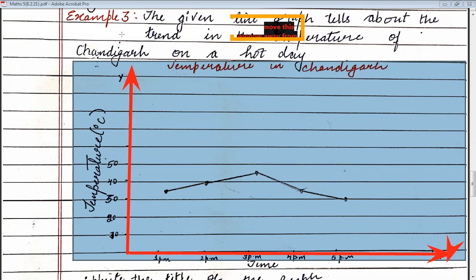Okay. So now let's see at 1 p.m., where is the point? Children, you can see that your point is between 30 and 40, so it means it is 35. Now at 2 p.m., what is your temperature? Let's go to the point. It is here, that is 40 degrees Celsius.